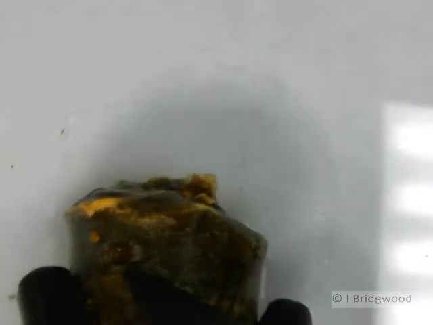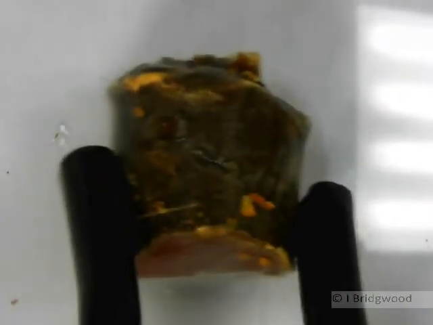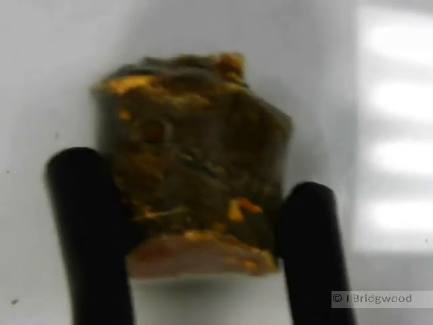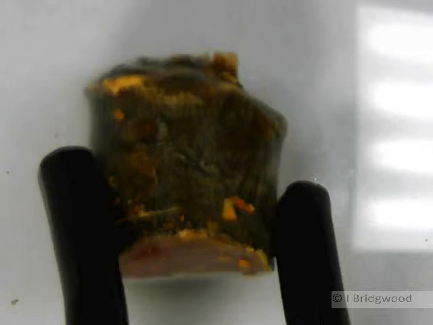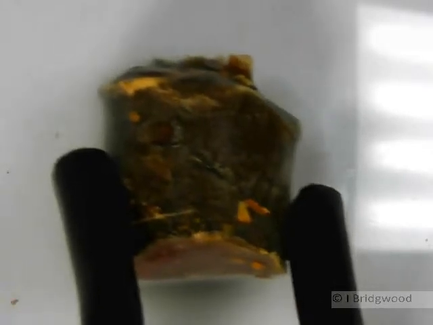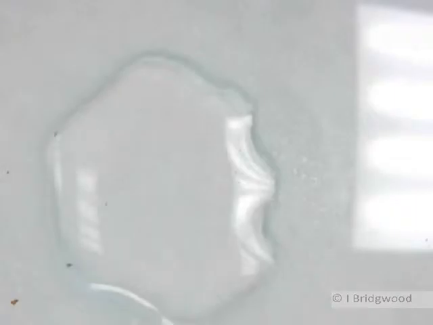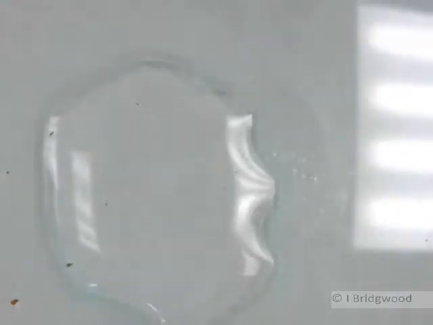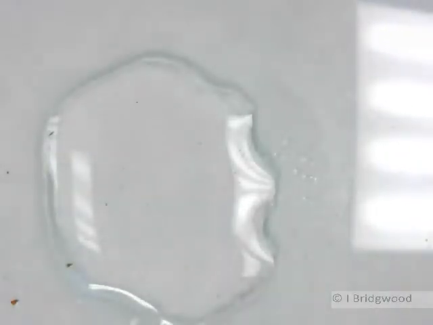Again, simple molecular structure. It's relatively soft, and you may actually see it's beginning to fume already in the air. So I'm going to drop it back into its water very, very quickly, because I hate this stuff. Thank you. Got rid of it.